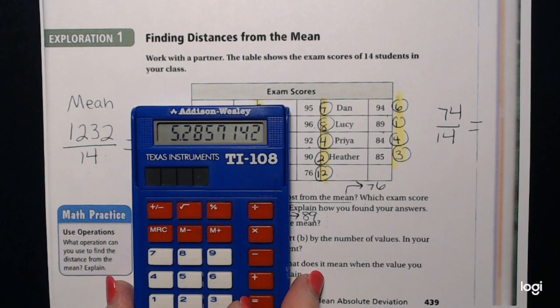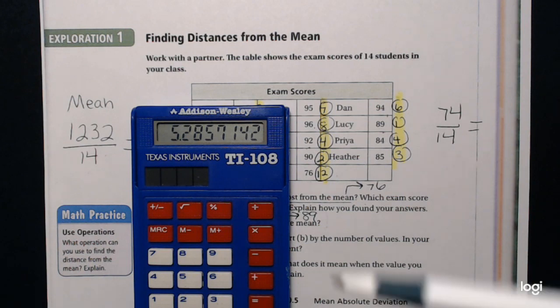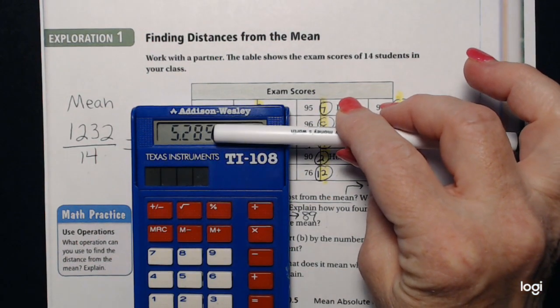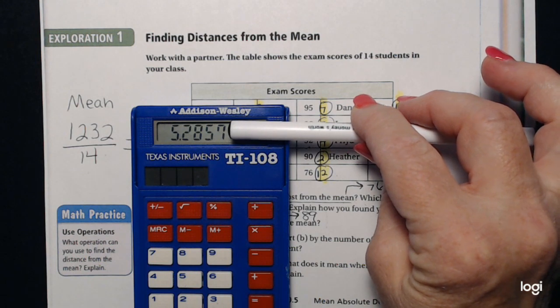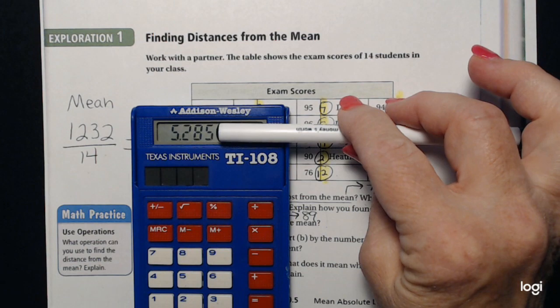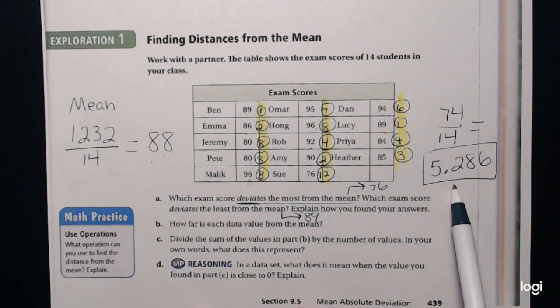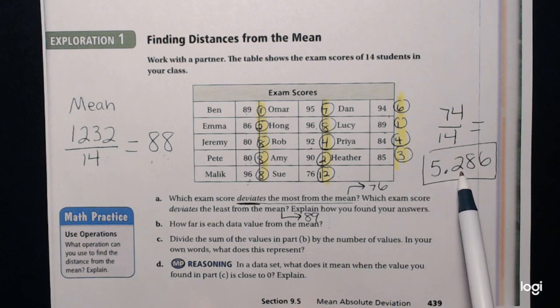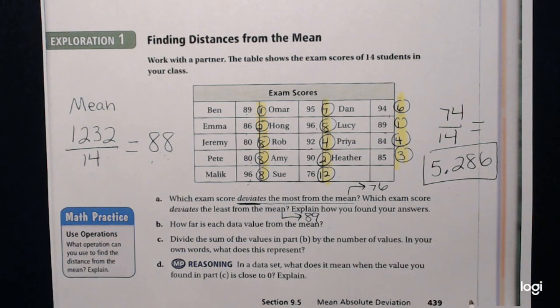Now, obviously, we don't want to type or write that big long answer. So let's just round it to the nearest thousandth. Well, if you notice, the 5 is in the thousandths place. If I look after the 5, that's a 7, and the 7 tells me to round it up. So we're going to put 5.286. So my mean absolute deviation is 5 and 286 thousandths. So I basically have done the mean twice.